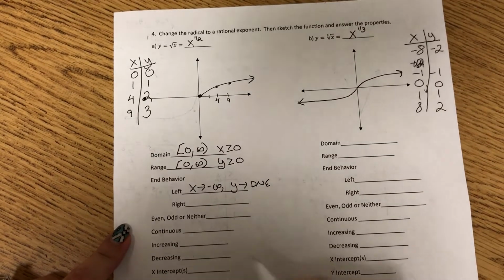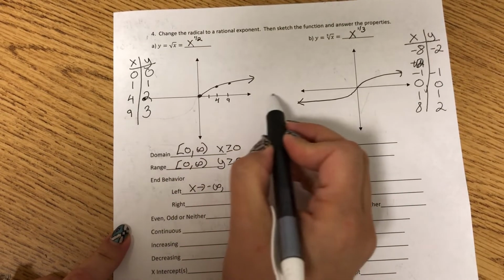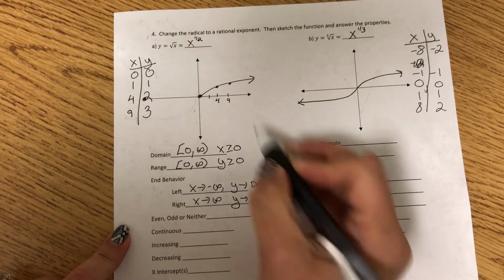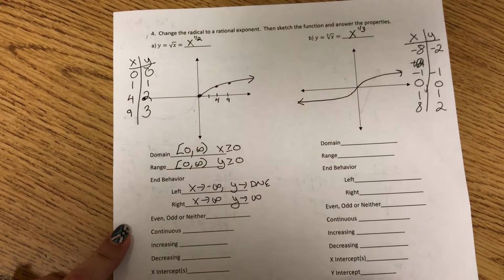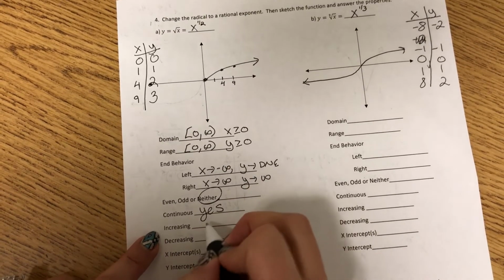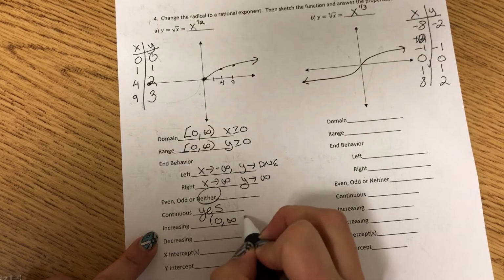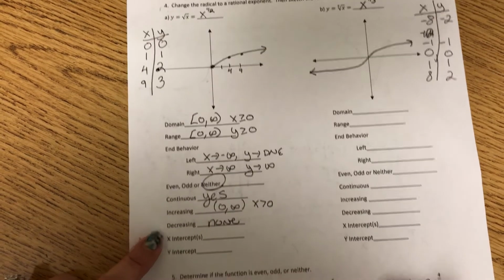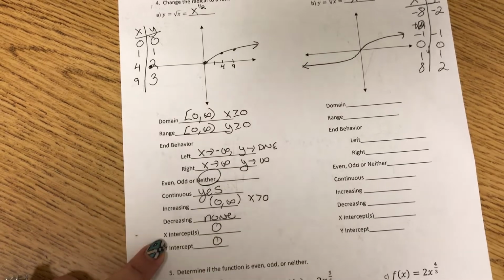I'm on a wobbly table. To the right, x goes to infinity, y goes to infinity. This is going up. It is neither symmetry. It is continuous. It is increasing on the whole domain. It's not decreasing. The x-intercept and y-intercept are both 0.